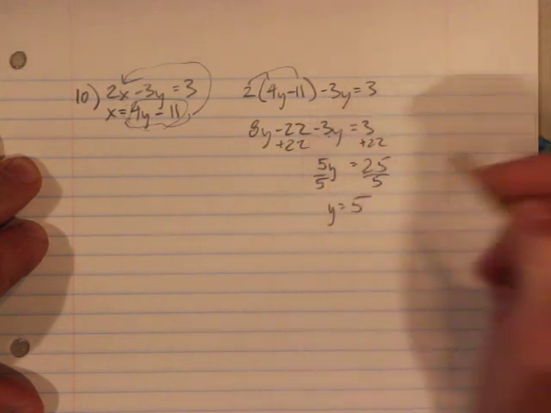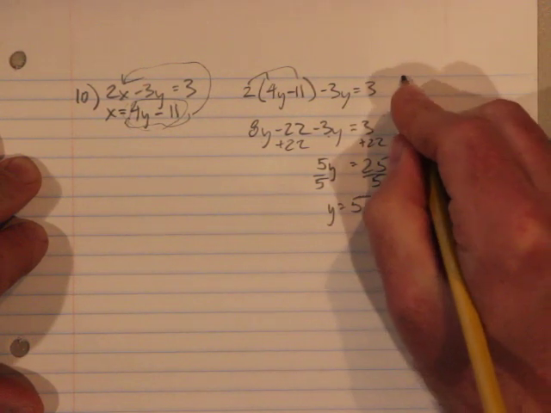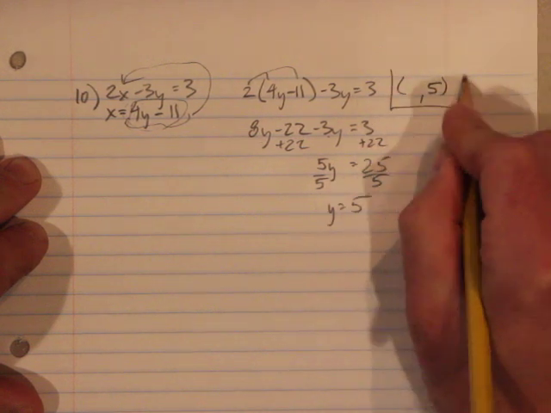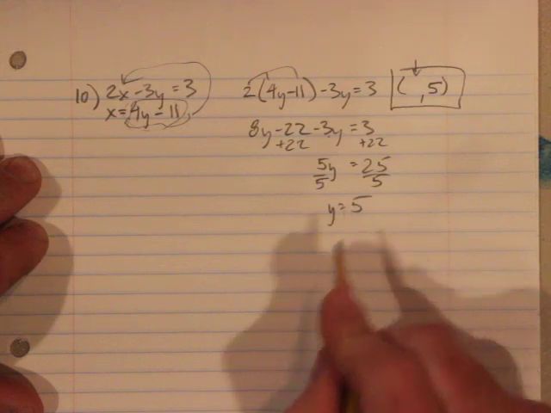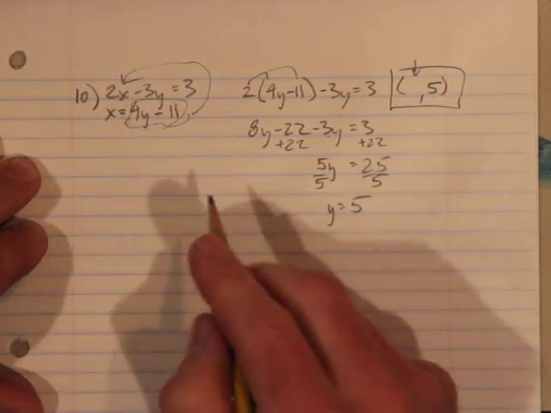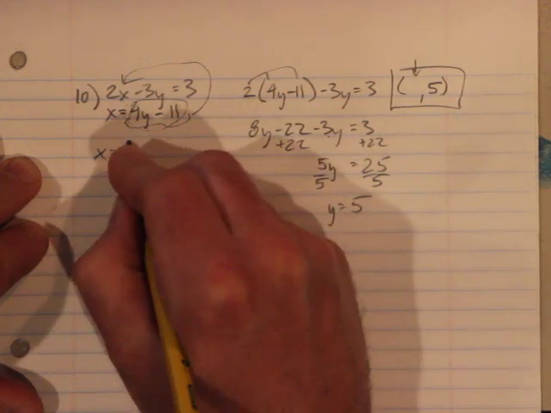Y equals 5. Now I'm not done yet. I only have my y value and I don't have my x value yet. Here's my solution. I need to find my x value. I'm going to plug 5 back into either of these equations and solve for x. This one's going to be the easiest one, the one on the bottom.